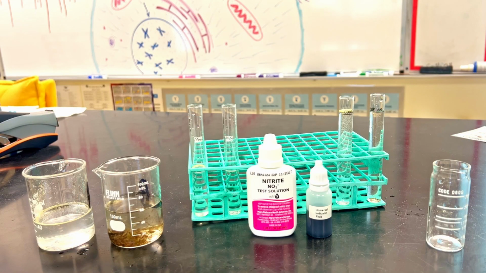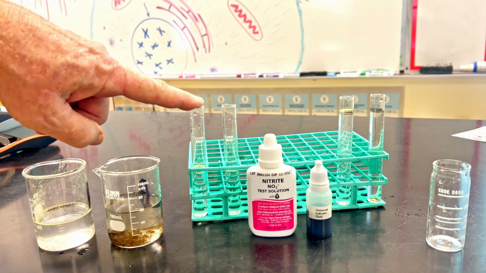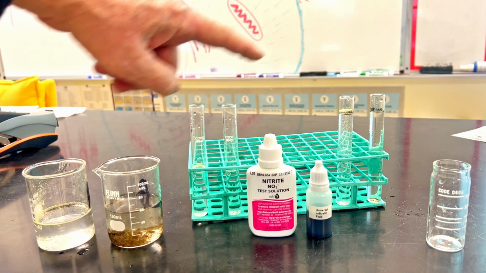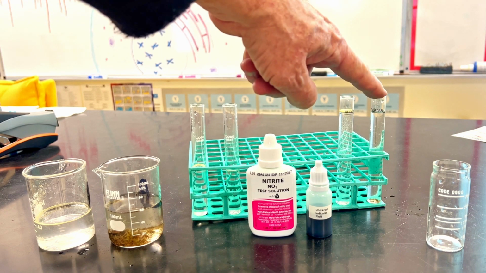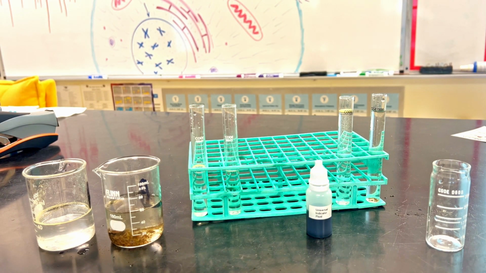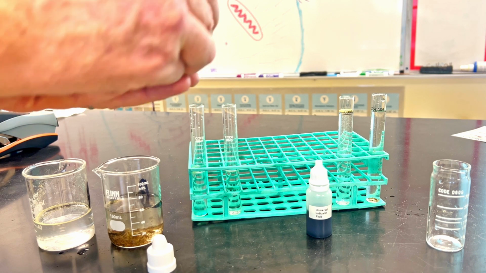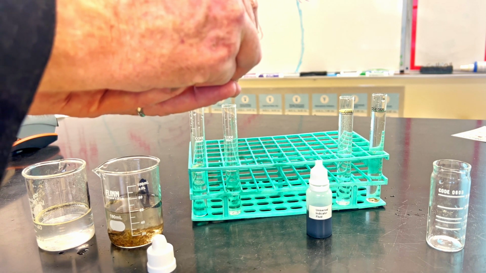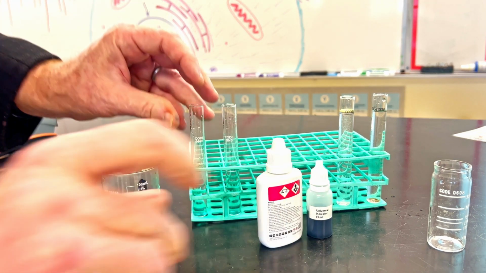All right, for the actual lab part, I've already got my water measured out, 5 milliliters in each of these, and we're going to go with very simply A and B, 10 milliliters of water in the other set, and A and B. So we're going to go ahead and run. Now the nitrite test takes about 5 minutes to work, but we're going to add 5 drops. 1, 2, 3, 4, 5. And 1, 2, 3, 4, 5 to each. And then we need to shake them up.